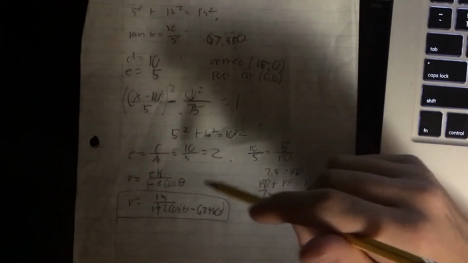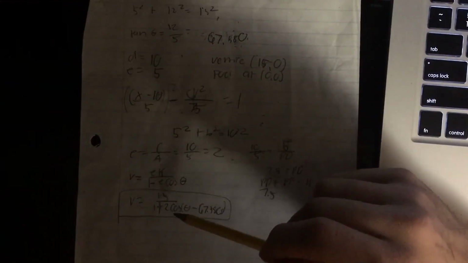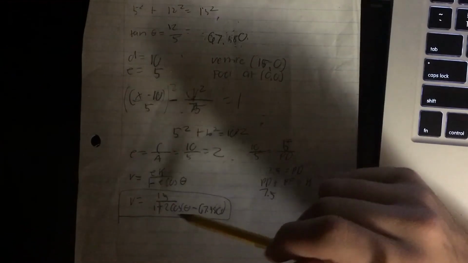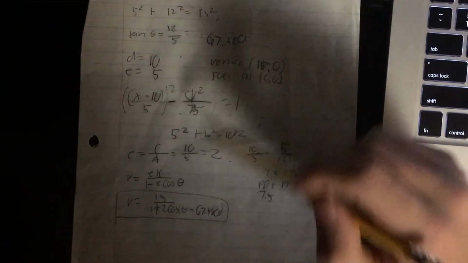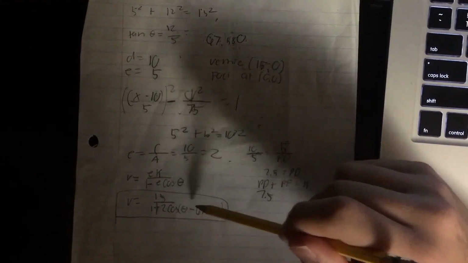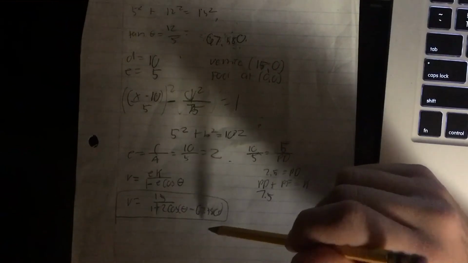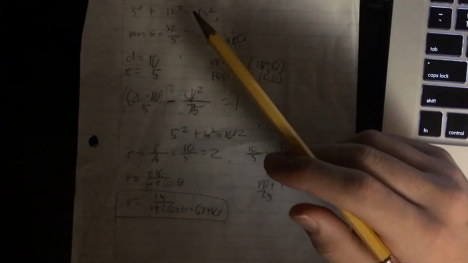So we can plug our values into the polar form right here, and that simplifies to 15 over 1 plus 2 cosine theta. As you can see right here, I have this angle right here. Well, to rotate the conic, we have to put this angle in this equation. We do theta minus that angle. So we are left with this equation, and that's rotated 67.380 degrees.